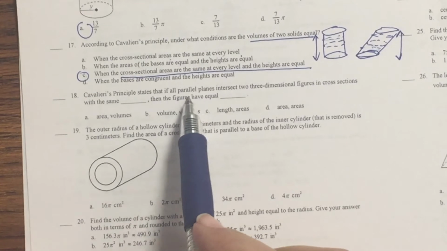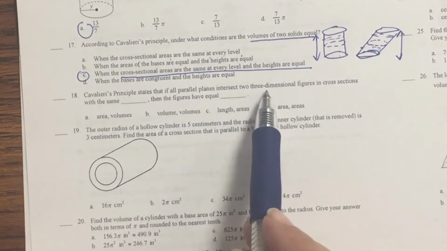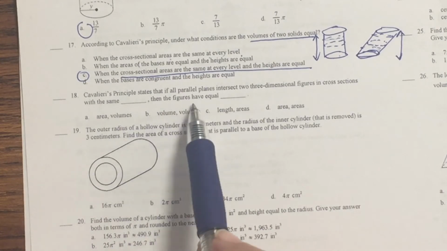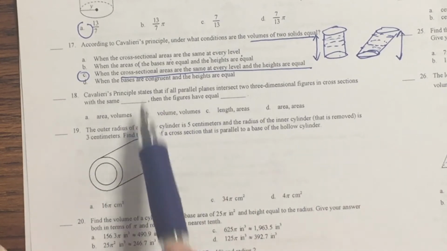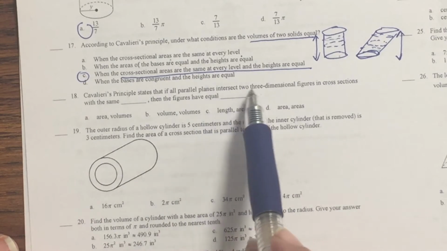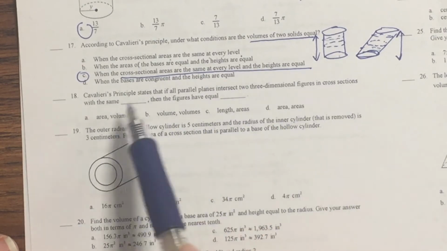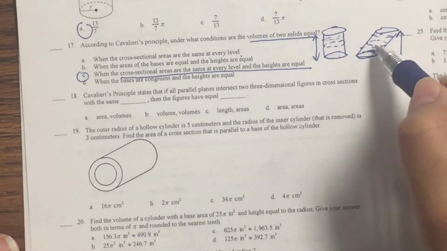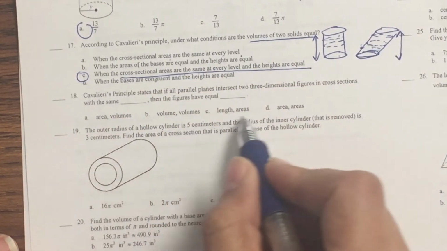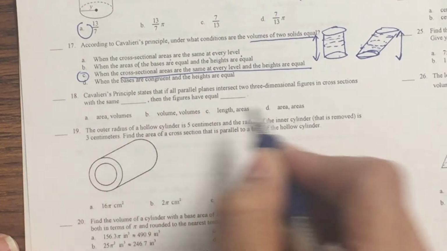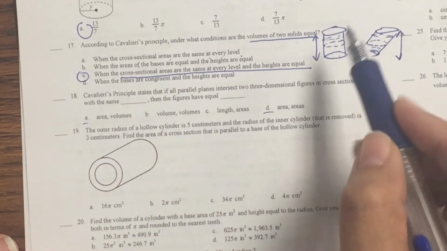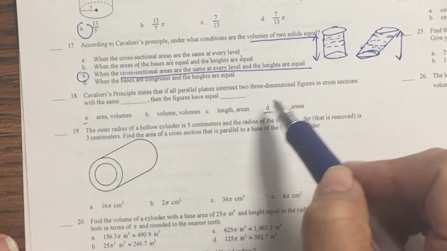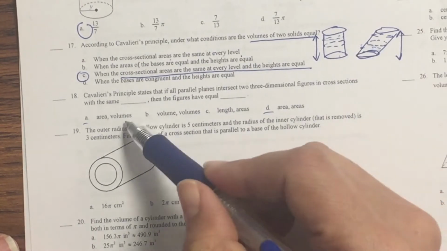Cavalieri's principle states that if all parallel planes intersect two three-dimensional figures in cross-section with the same area, then the figures have equal volume. So the area of the bases, that's what it is, area. I'm looking for area, so that's either A or D. Once the areas are equal, then the figures have the same volume.